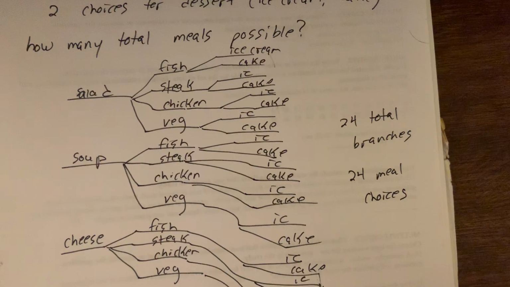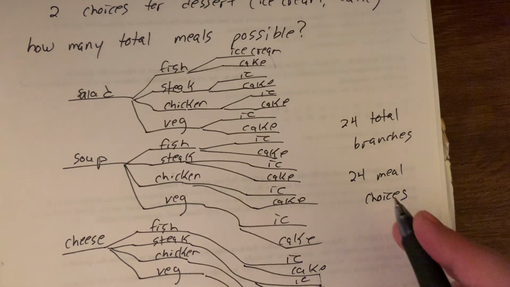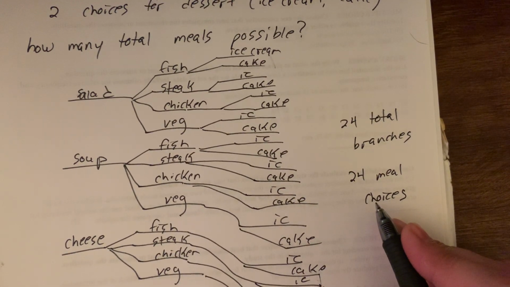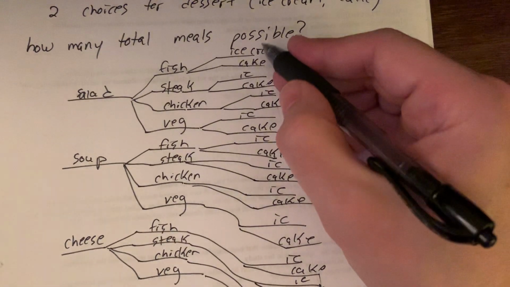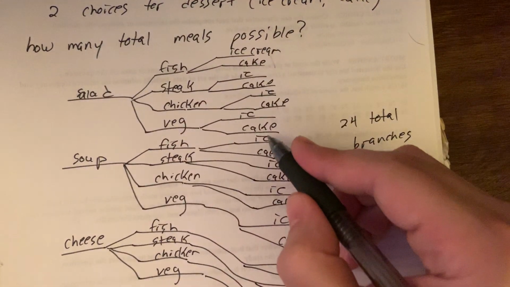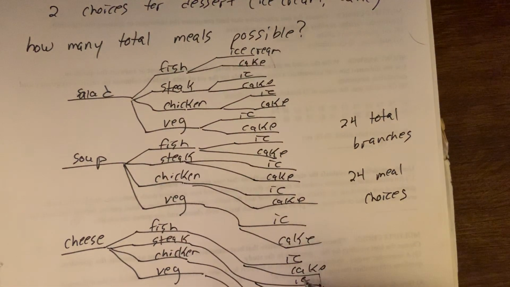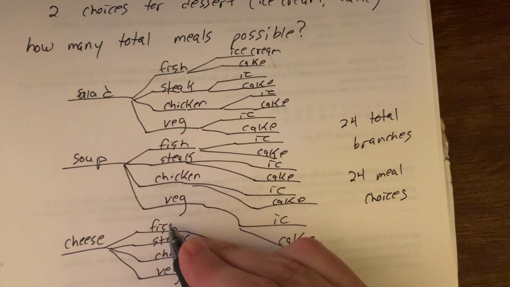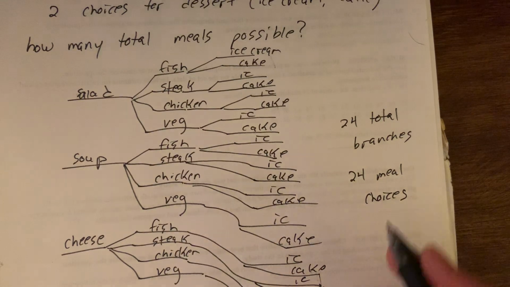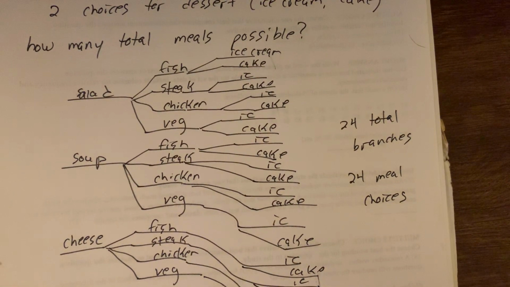We could still now change this into probability. This would be the total number of possible outcomes. Well, what's the probability someone had fish? Well, these 2 people had fish. These 2 people had fish. These 2 people had fish. That would be 6 total people that had fish out of 24, 6 out of 24, or 1 out of 4, the probability they chose fish.